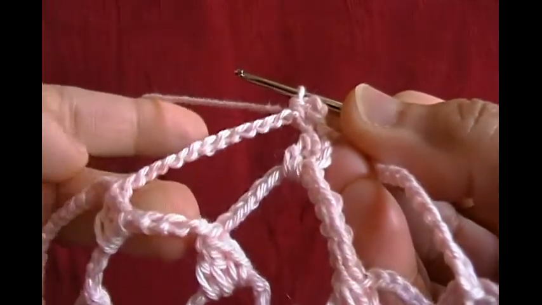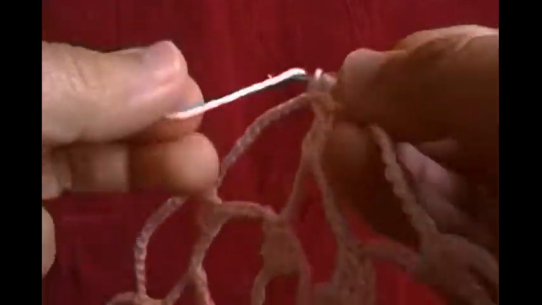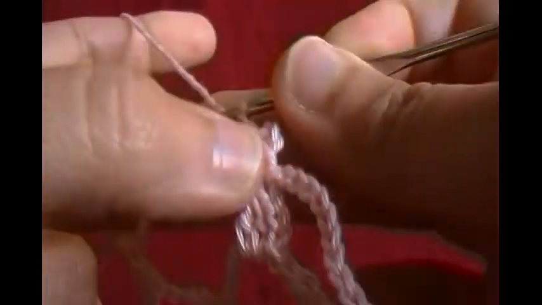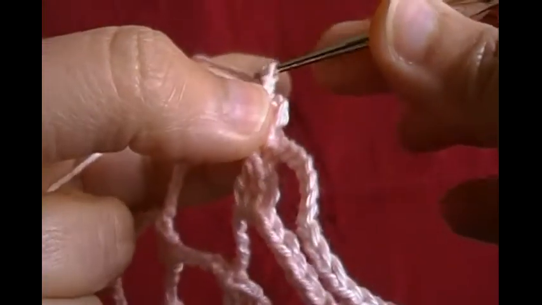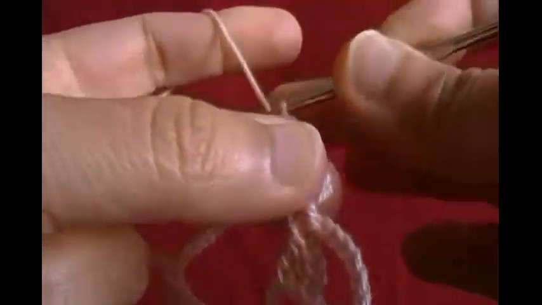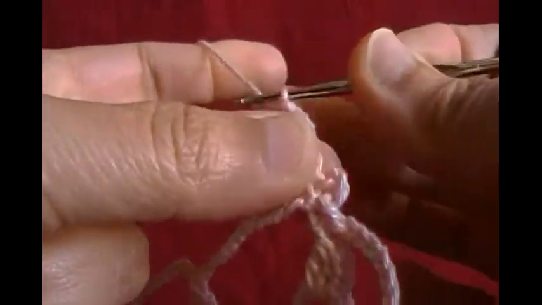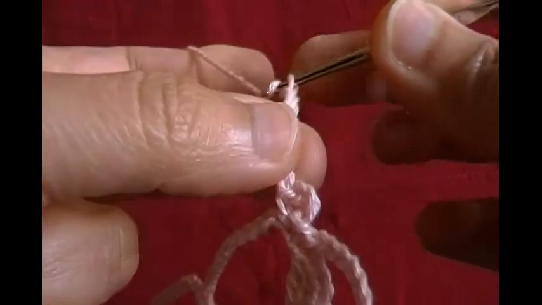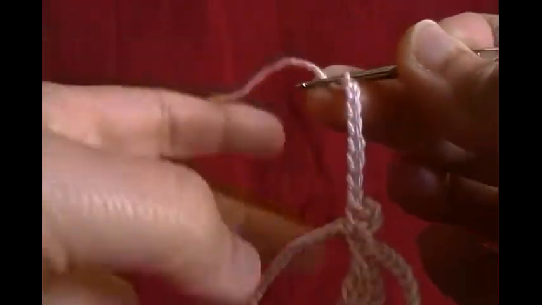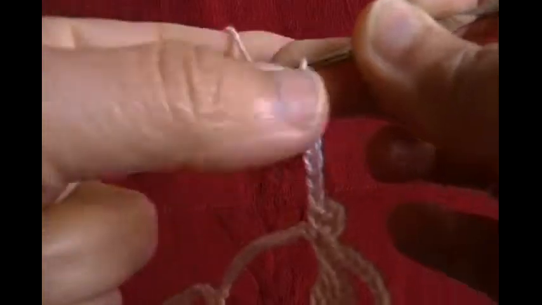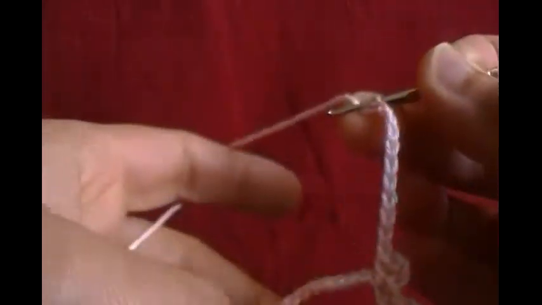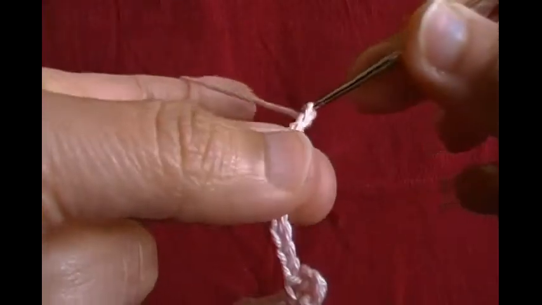Then I'm going to make 1, 2, 3, 4, 5, 6, 7, 8, 9, 10, 11.